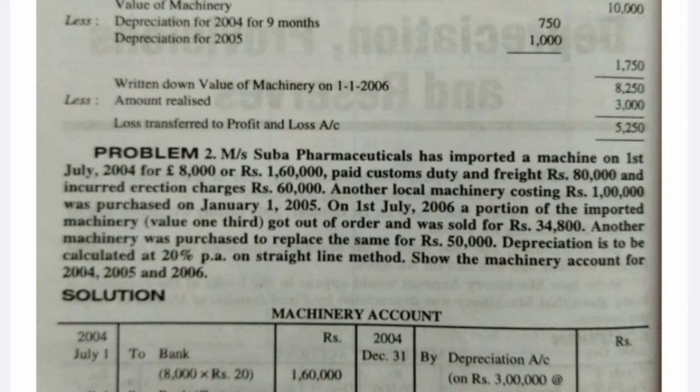Okay, and paid customs duty and freight rupees 80,000 and incurred erection charges rupees 60,000. So this 80,000 and 60,000 is a part of the purchase of machinery 1, so it will be included in the cost of the machinery. That is, these customs, freight and erection charges are a part of the purchase of machinery. Without this we cannot purchase the machinery, right? So it is a totally dependent cost on the machinery purchase, so this 80,000 and 60,000 will be added to the cost of the machinery.